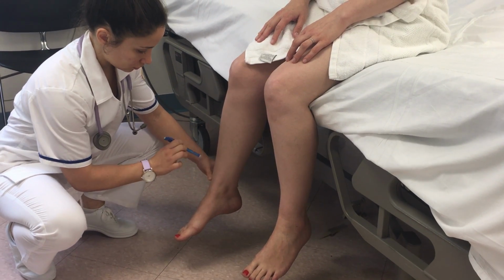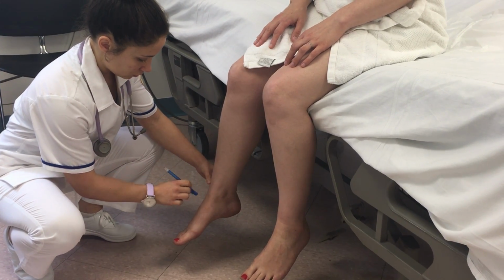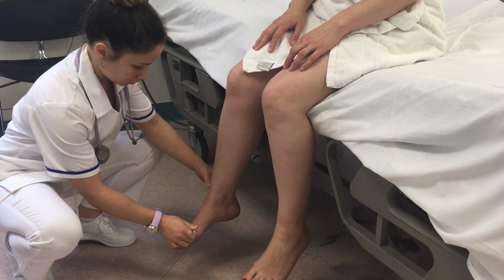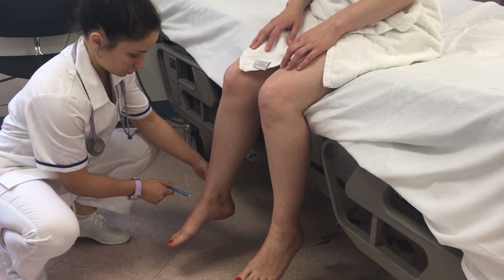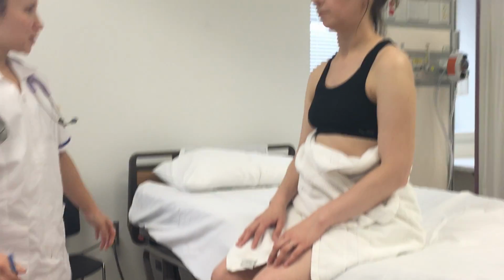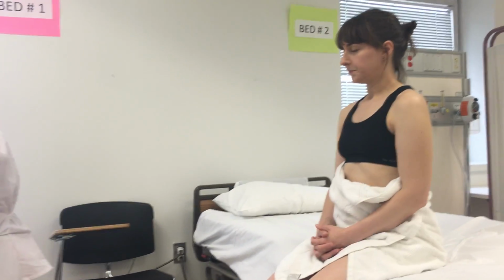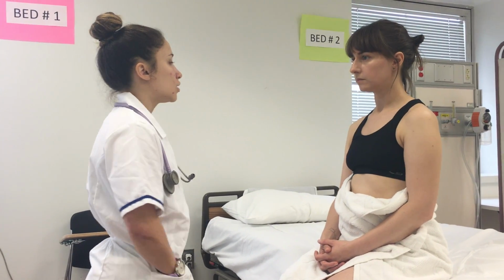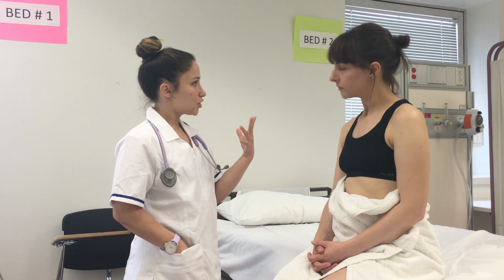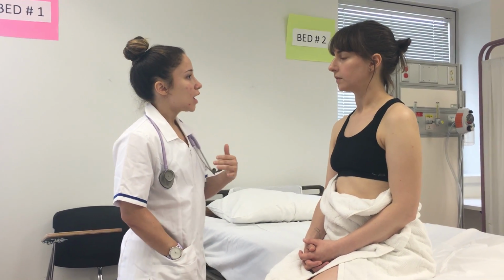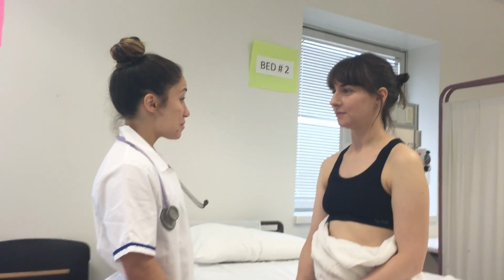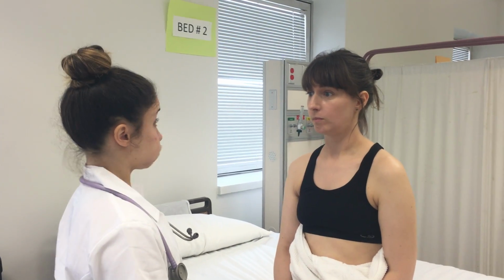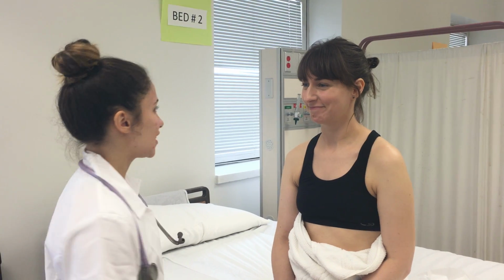Sharp. Sharp. Dull. Dull. Sharp. Dull. Dull. Sharp. Very good. Got all those correct. Okay, so now I'm going to check your facial expressions. I'm just going to check for symmetry as you move your face. So smile for me. Beautiful. Raise your eyebrows. Great. Very good. Take direction very well.